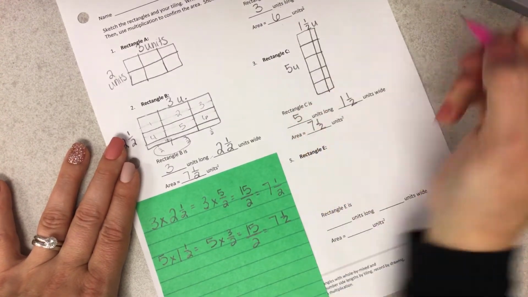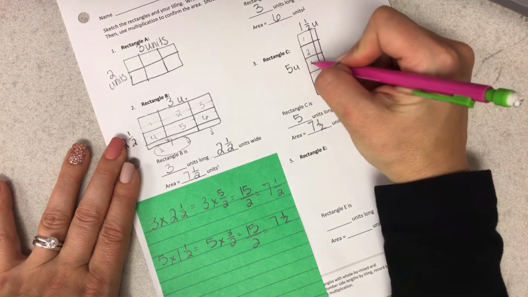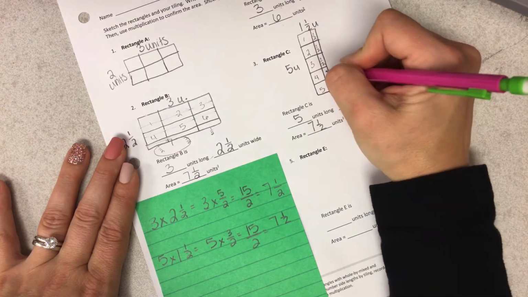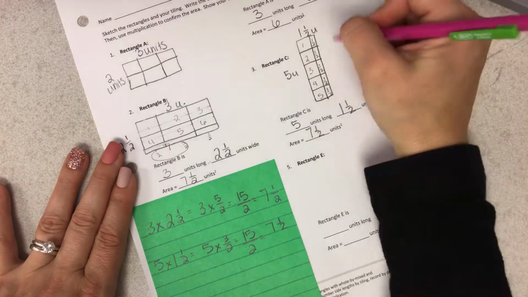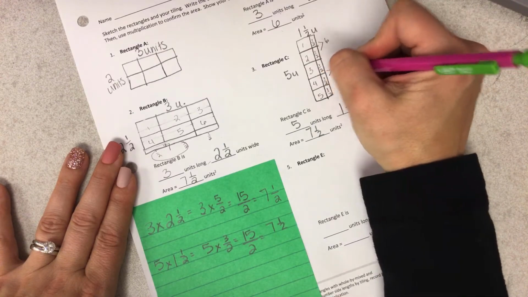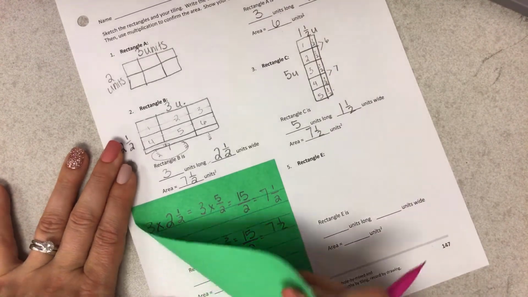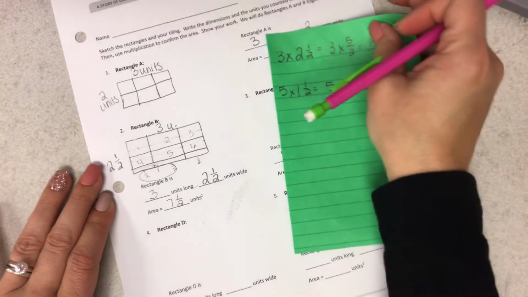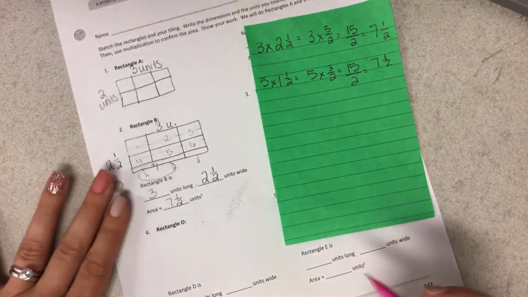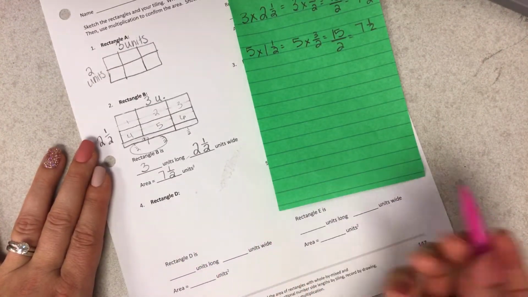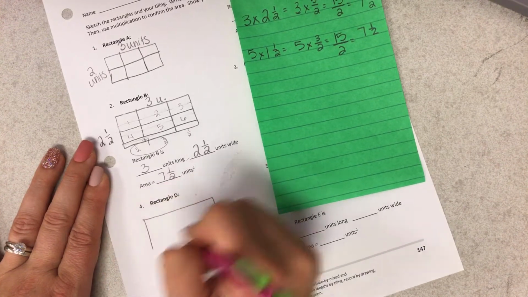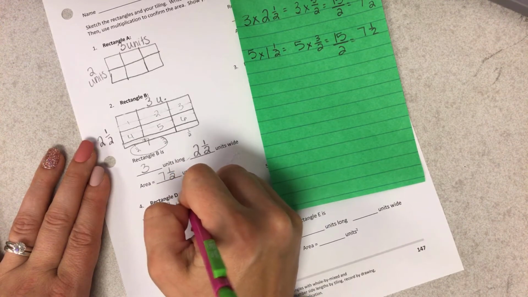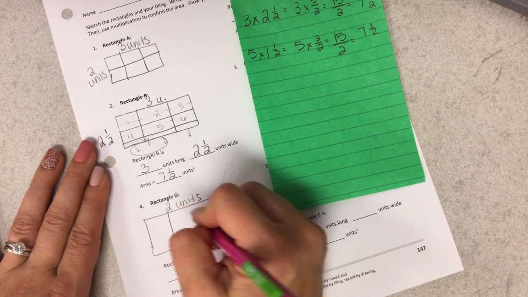Okay, and I can also look at here's 1, 2, 3, 4, 5, and then remember each of these are a half. So here would be 6, here would be 7, and then you would have that half. Okay, I'm going to go ahead and move this off to the side, just cover that up so you guys can see. So I've got rectangle D, so I'm going to make rectangle D. And for rectangle D, I'm going to say this is 2 units long.